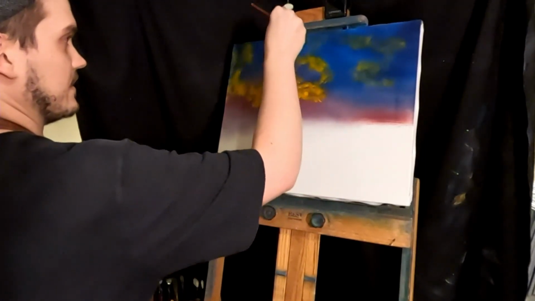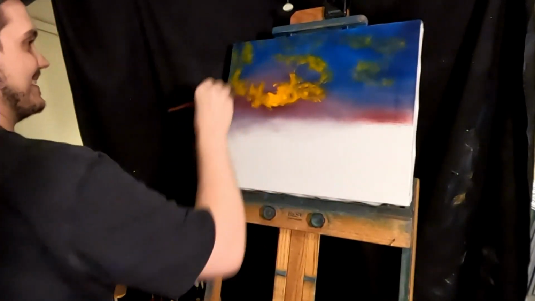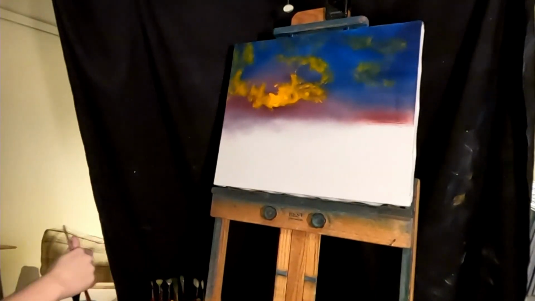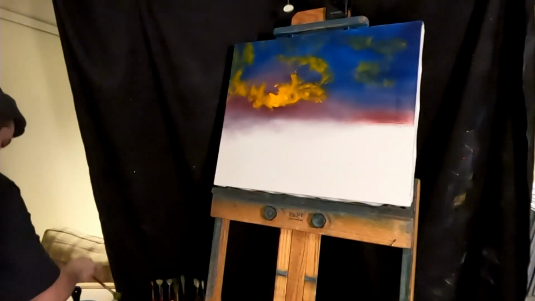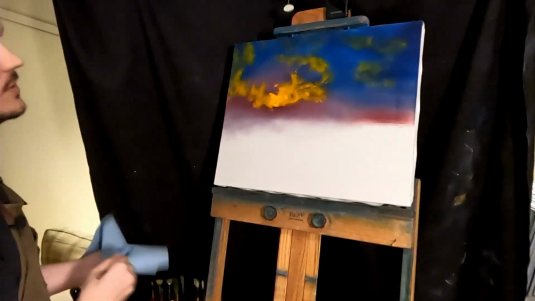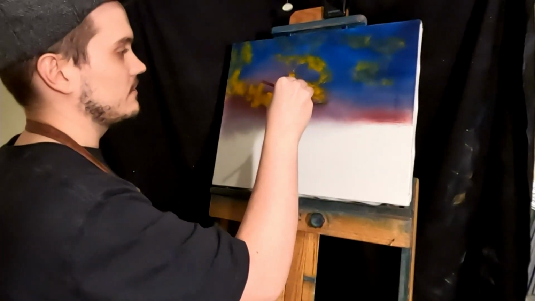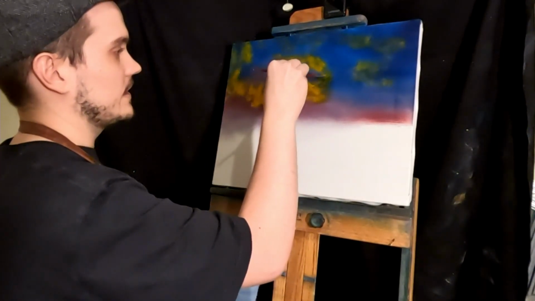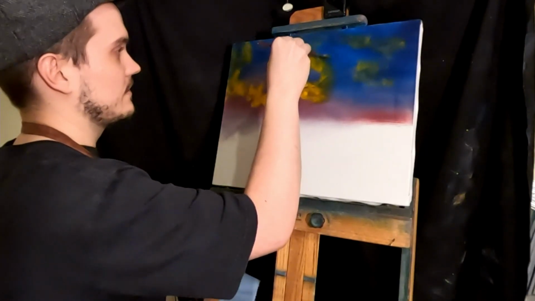Here we go. There's our sky. And then you can use your 2-inch brush here to blend things, but I usually just do the fan brush. I like using the fan brush to blend.